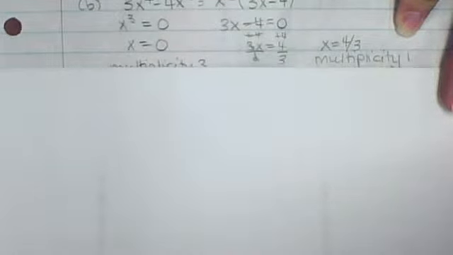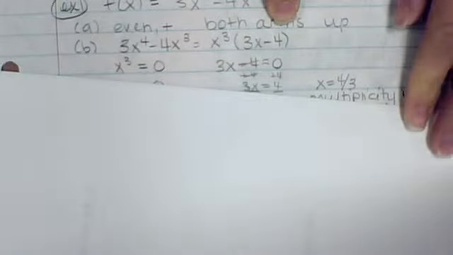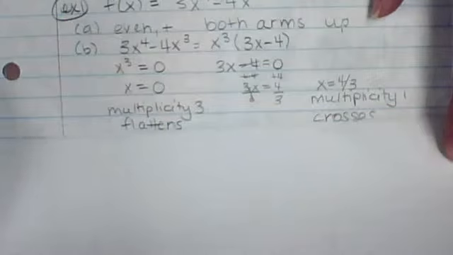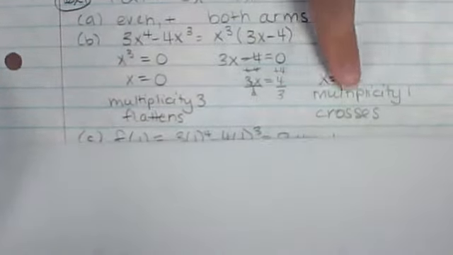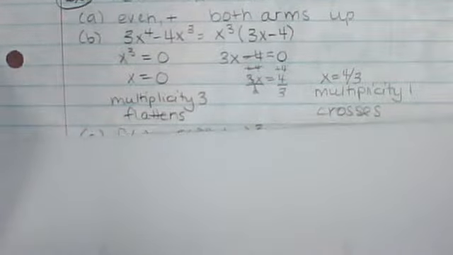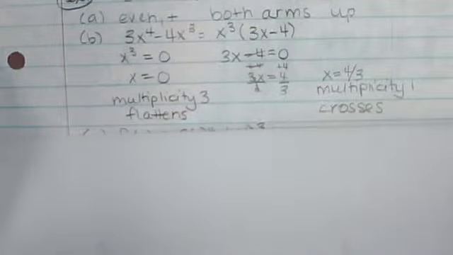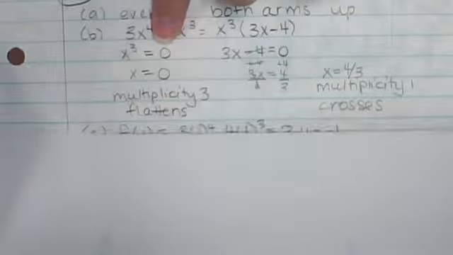Okay, and let's see if I can get more of this in your view. Let's go. And you can see the multiplicity is 1 right here. And if it has multiplicity of 3, it flattens. And multiplicity of 1, it crosses. For C, pick a few points around that. Okay, a few points around 0 would be like -1 and 1.